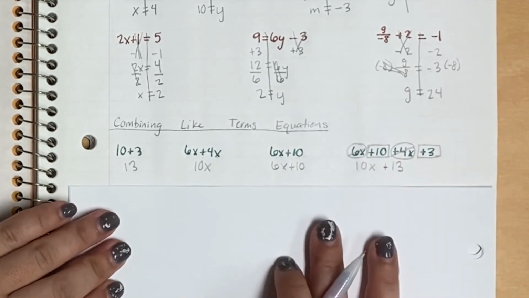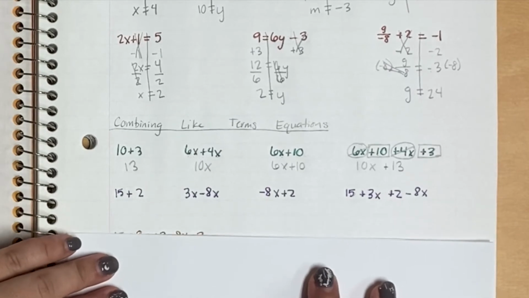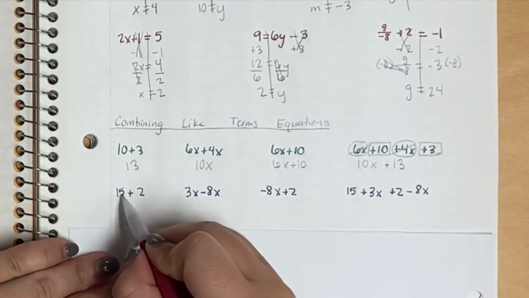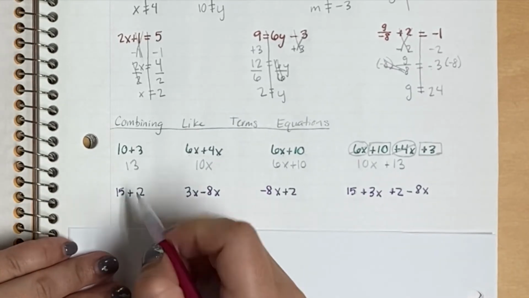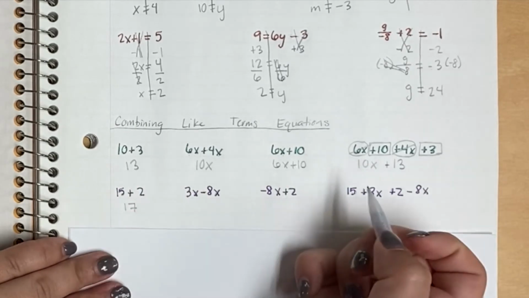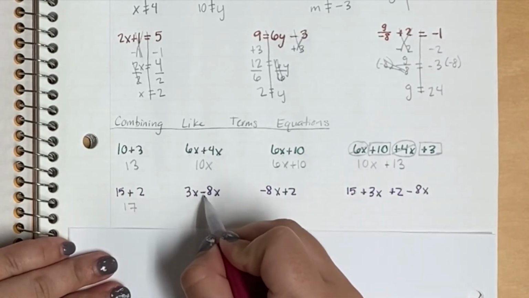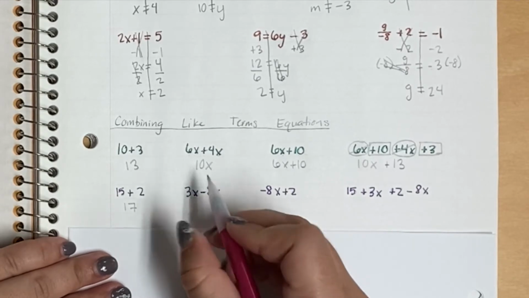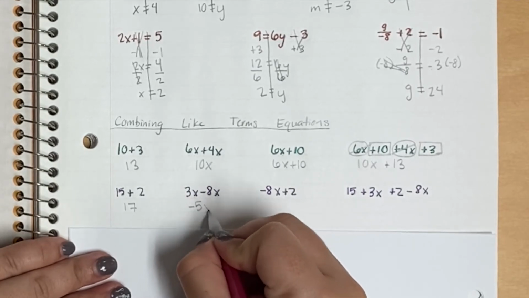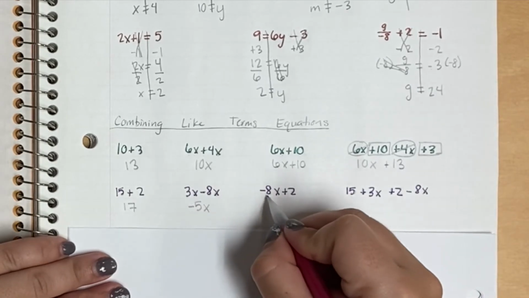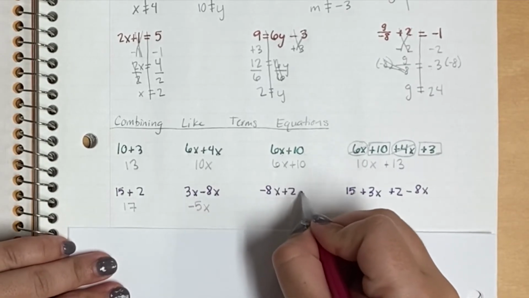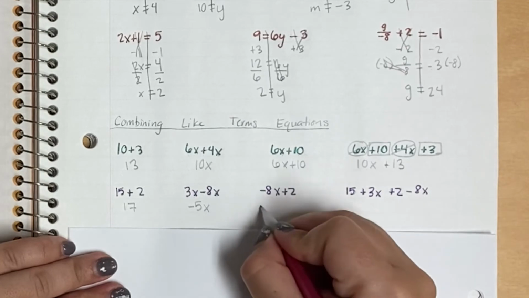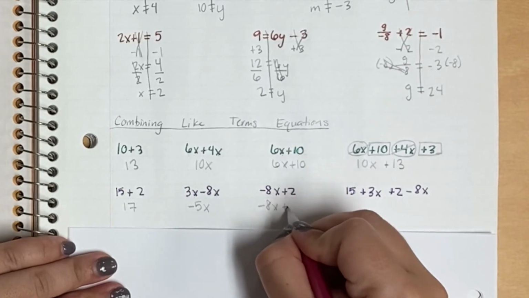Next set of examples here, we're going to start with 15 plus 2. These both do not have a variable, so they are like terms. 15 plus 2 makes 17. 3x minus 8x, they both have an x value, which means they are like terms. 3 minus 8 makes -5, and they are both x values, so we include that on there as well. -8x plus 2, these are not like terms, so -8x plus 2 is the simplest form of that expression.